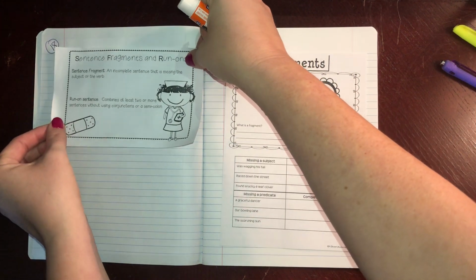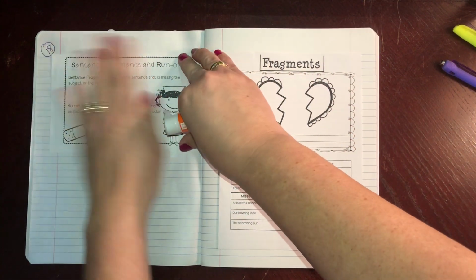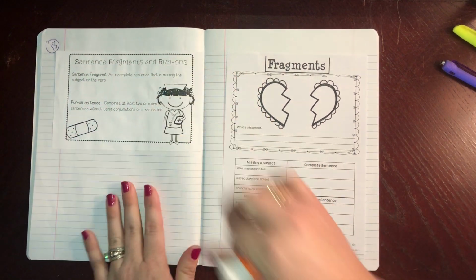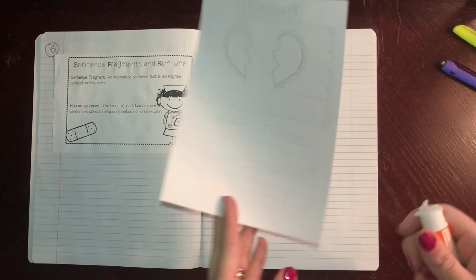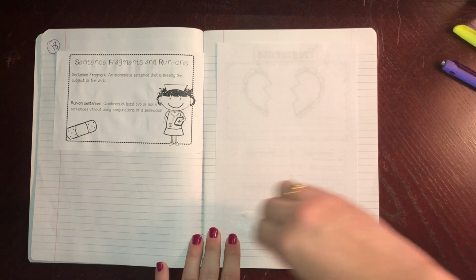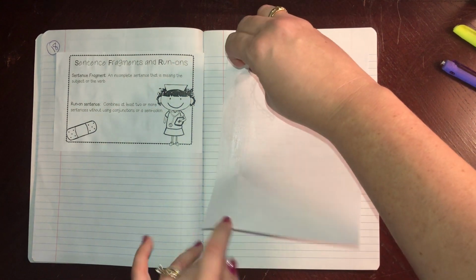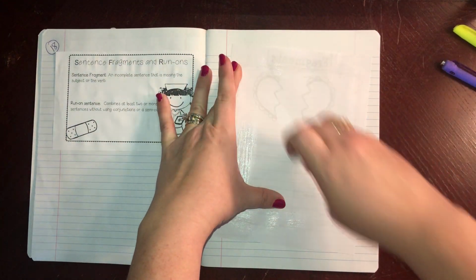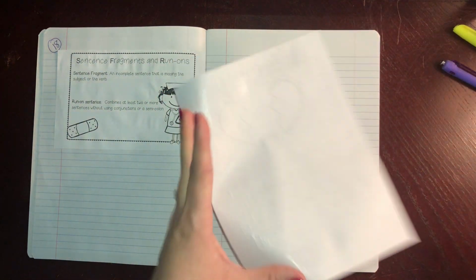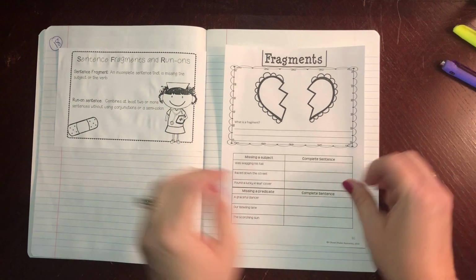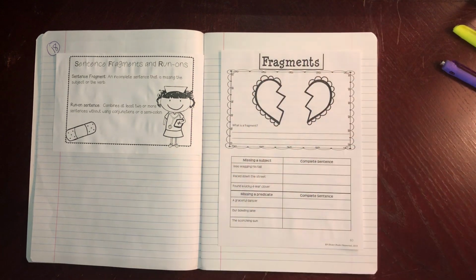Remember, it needs to be attached at the top, because we're going to be using some of the lines of the notebook page to write some examples. And on the right side, turn that one over. Spread your glue stick out. And then go ahead and make sure that's nice and smooth.